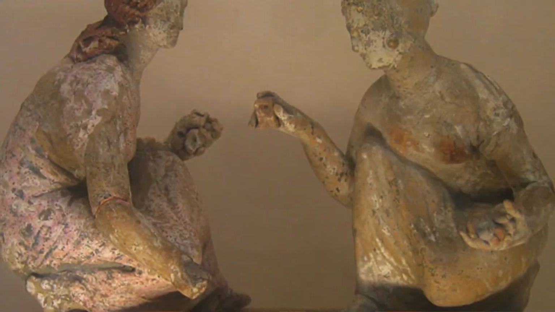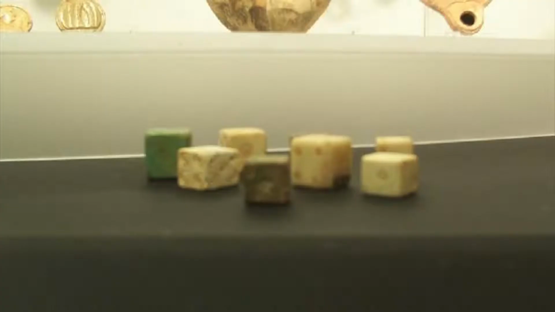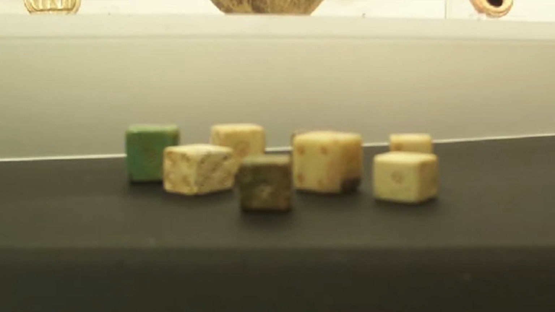As you will see in a few minutes, there were several games that involved picking up or catching the tali in your hand. But sometimes they were even used like dice. They would often draw dots or use Roman numerals to help them tell the value of the side. In just a few minutes, we're going to make our own tali.